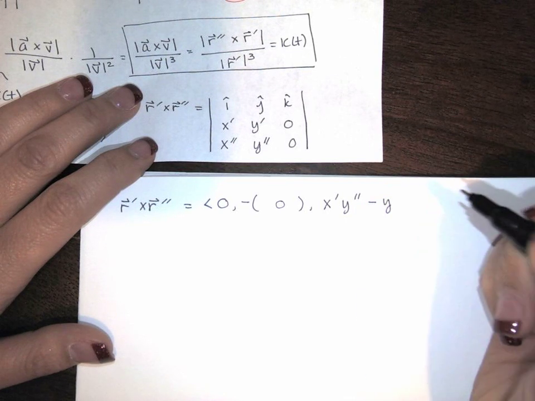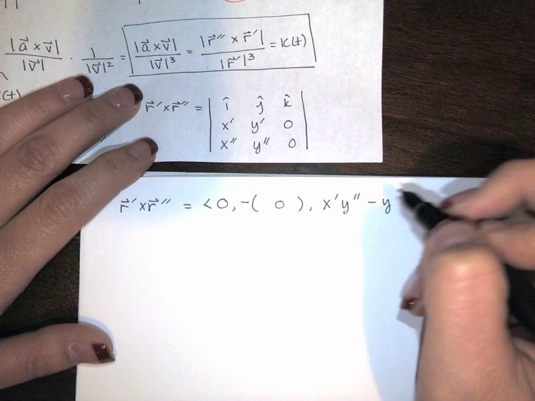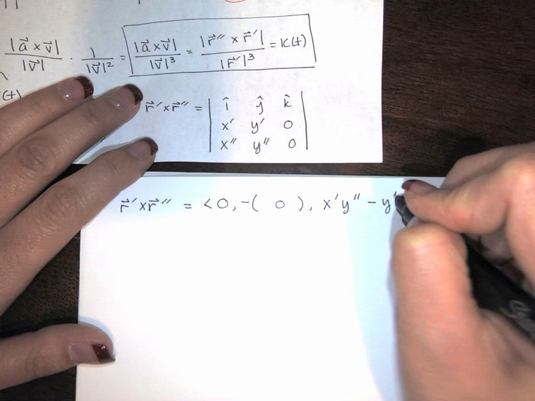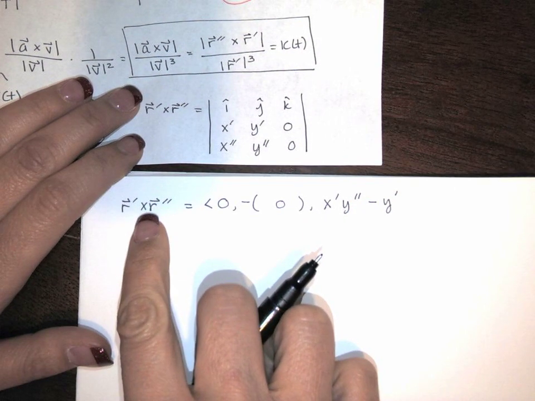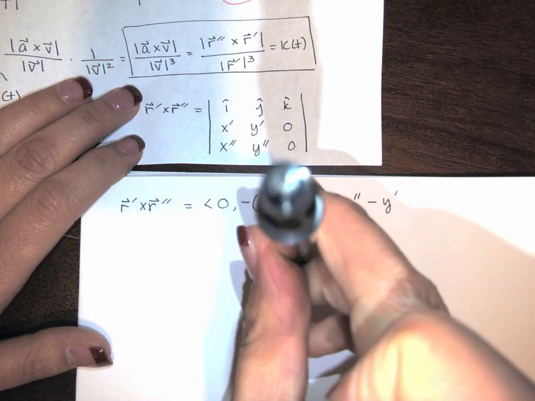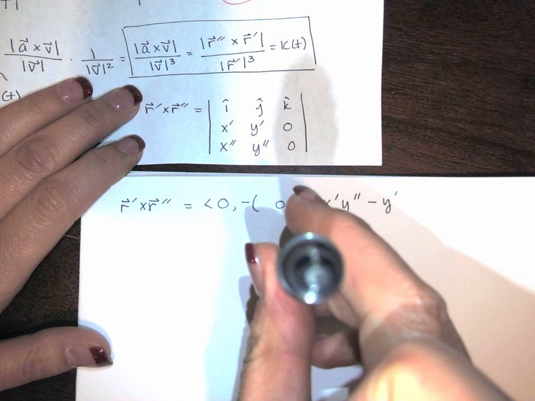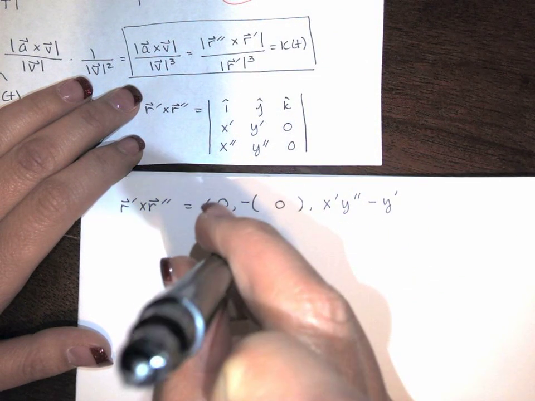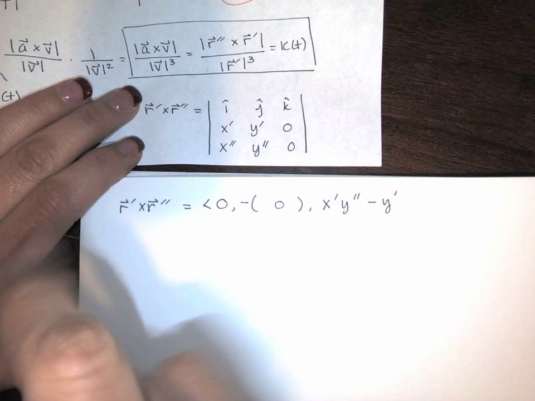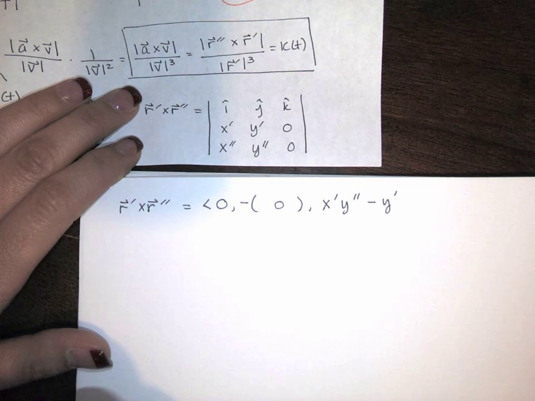I've heard people call this a two-dimensional cross product. It's really not. It's a cross product in three-dimensional space. This is still perpendicular to the plane that contains the velocity and acceleration vectors, so it has to go out if your plane is in 3D, or your curve is in 2D. So this vector goes outside of the plane, that 2D plane that the curve is in.